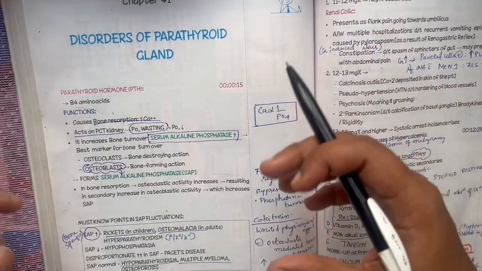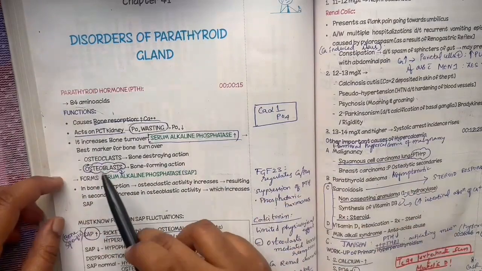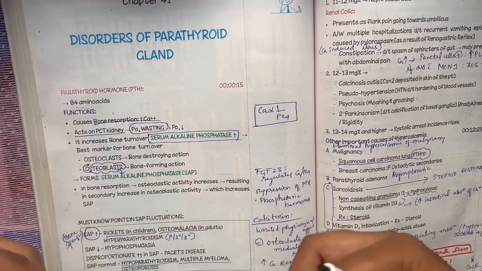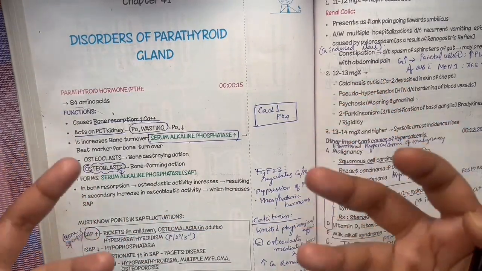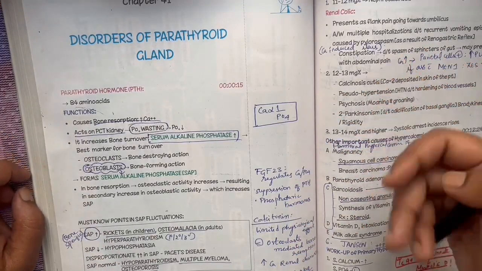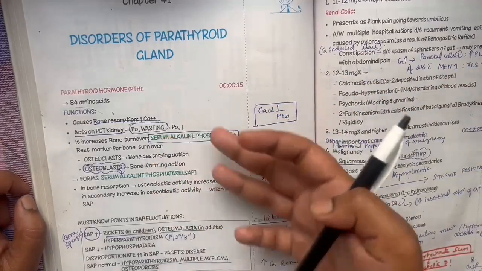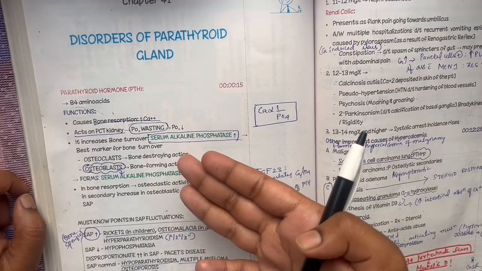The point here is what happens in bone resorption. The osteoclast activity is increasing. As the clast activity is increasing, the blast thinks that we need to produce more. So there is a secondary increase in osteoblastic activity, which increases serum alkaline phosphatase. They haven't asked questions this deep, but remembering these basic concepts is important.